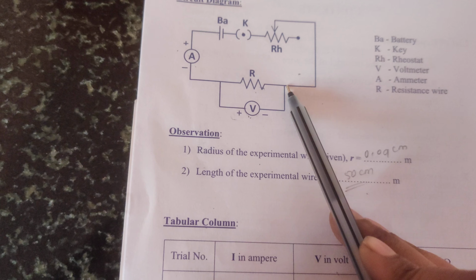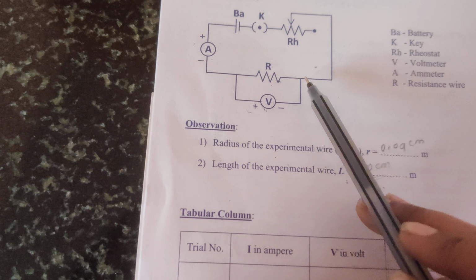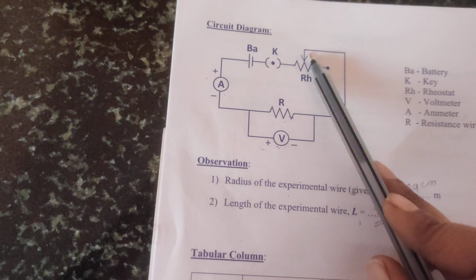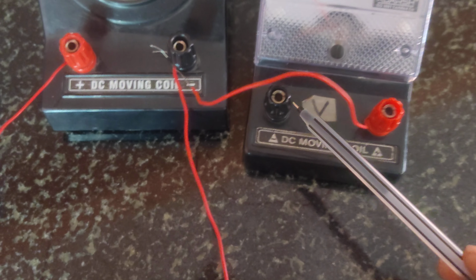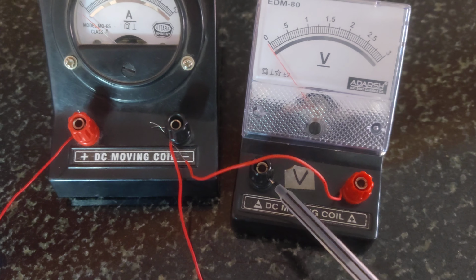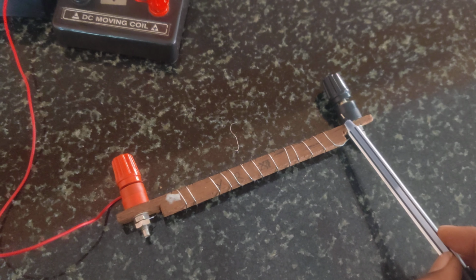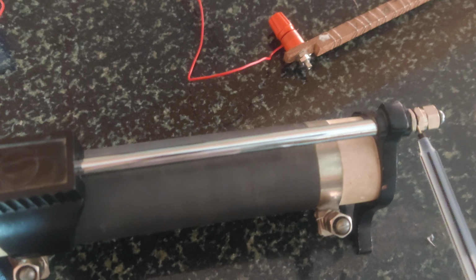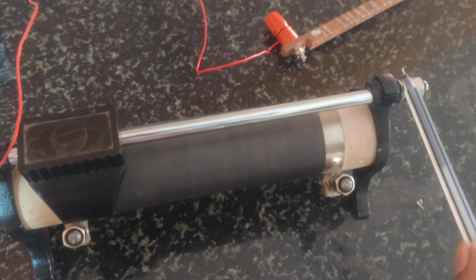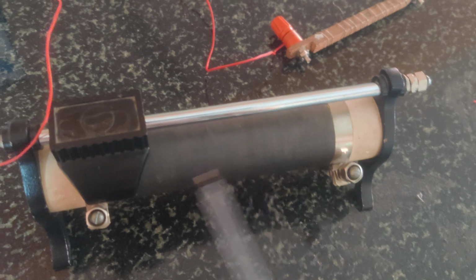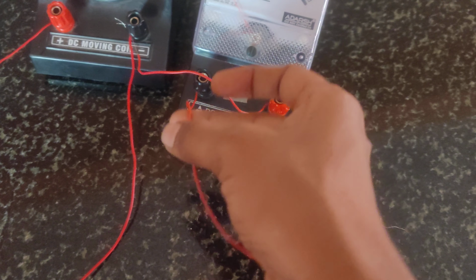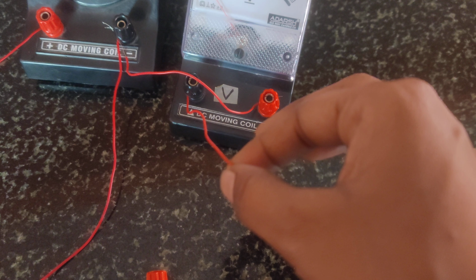Next, the negative terminal of the voltmeter is connected to the other side of the wire. From that side, it is again connected to the top end of the rheostat. So from the negative terminal of the voltmeter, I need to connect to the other terminal of the wire, and from this wire again connect to the top end of the rheostat. This is the top end of the rheostat and these are the bottom ends of the rheostat.